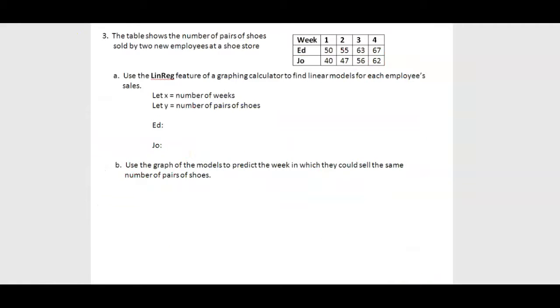All right. So for number 3, many of you actually figured out yesterday to turn your stat plots off. Today we might be turning them back on to look at this example. So they give you a data table, and they give you 2 people. What they don't give us is their linear equation. So what we have to do is compare their lines of regression, and we're going to use the graphing calculator to find the point of intersection.